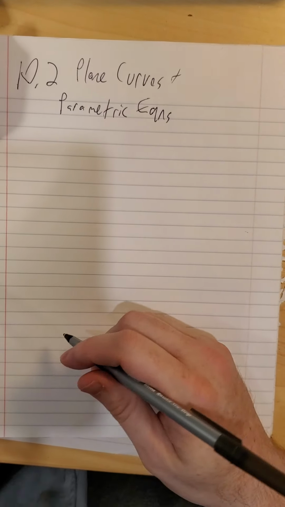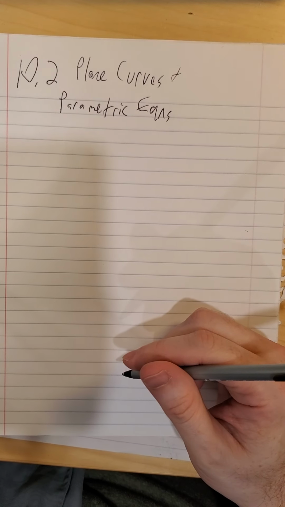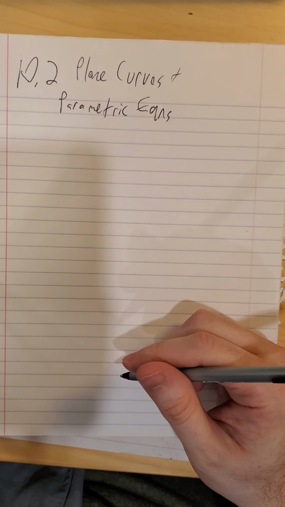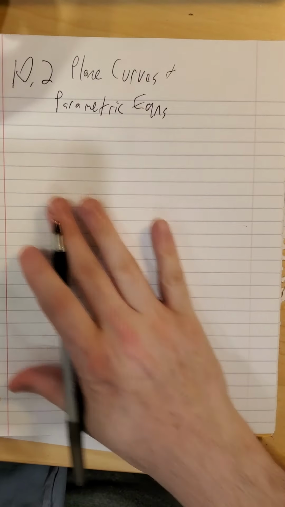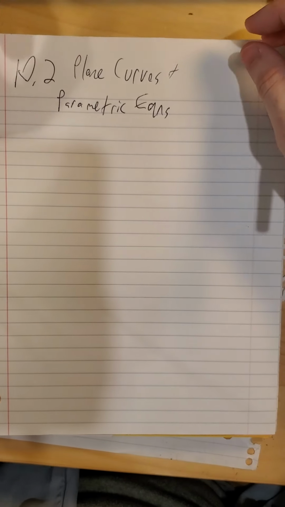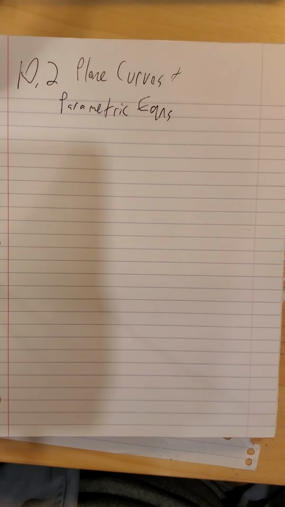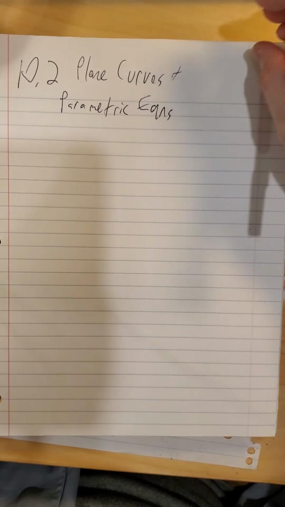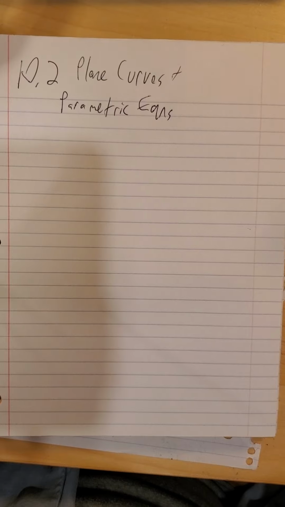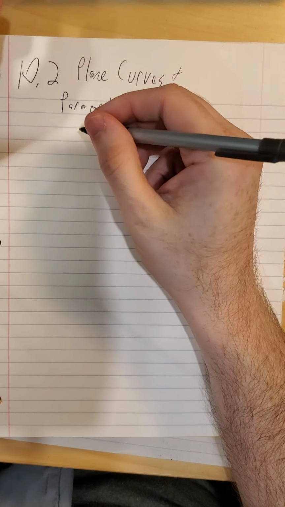So the idea here is we're still going to have a curve sitting in a plane. However, if we introduce a third variable, so if we're in a plane, two variables, generically x and y, if we introduce a third variable, we can think of it as time or sometimes as an angle. We can get not only a picture of what a curve looks like, but what direction a curve heads in as it's being formed.